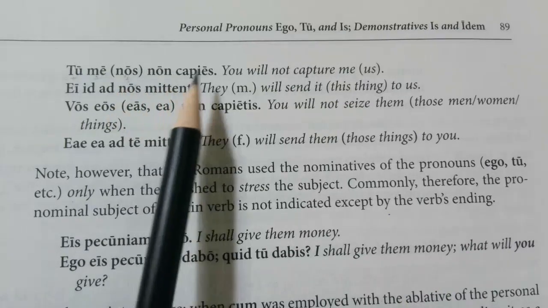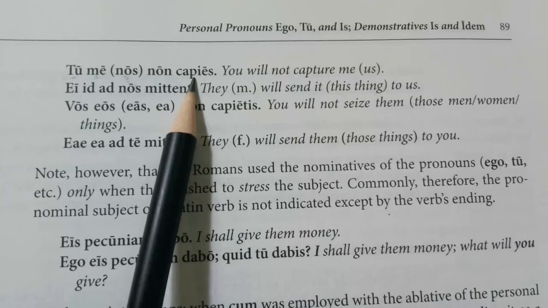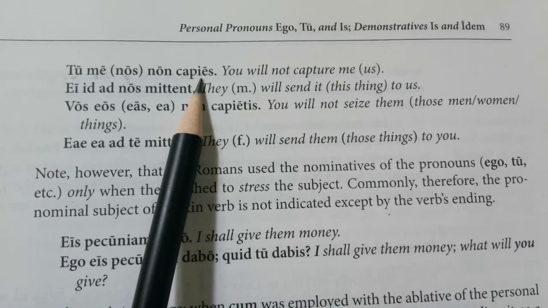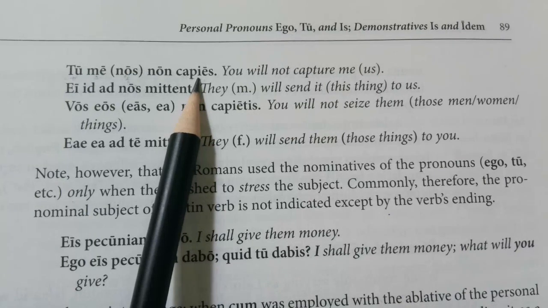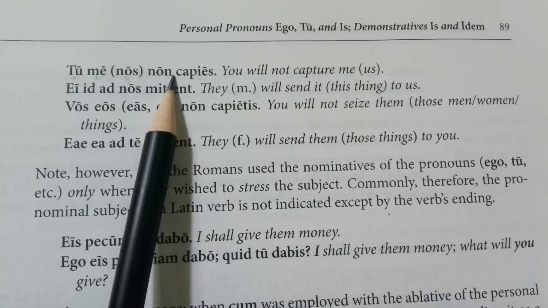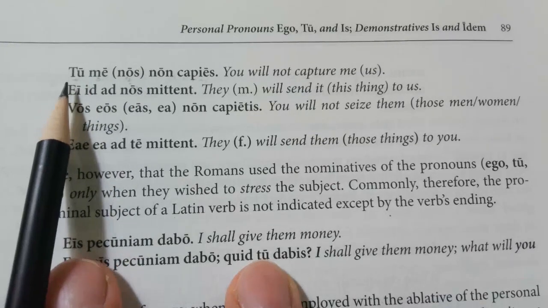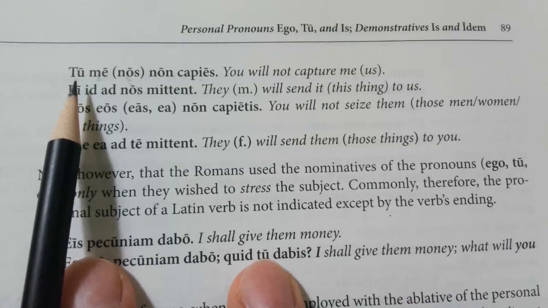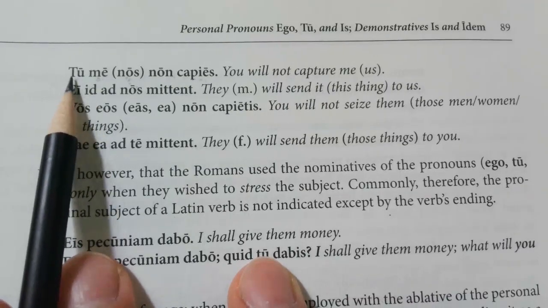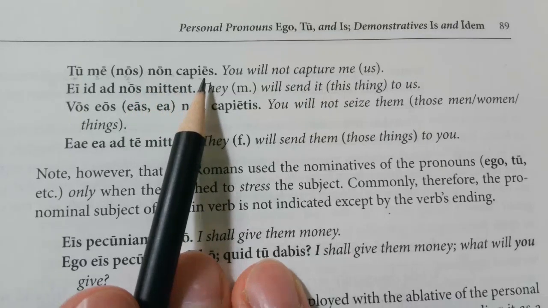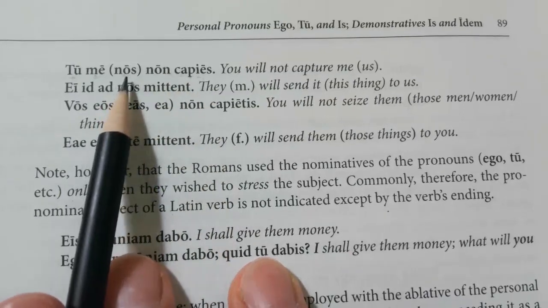Okay, non capies, okay? So this is third io, capio, capere, right? So capies, so this is future, second person singular future, indicative active. You will capture, non, not capture, me, right? And there's the tu because we're just being redundant here because we're just learning this, right? So you, me is the direct object, not you will capture, or us as the direct object, right?